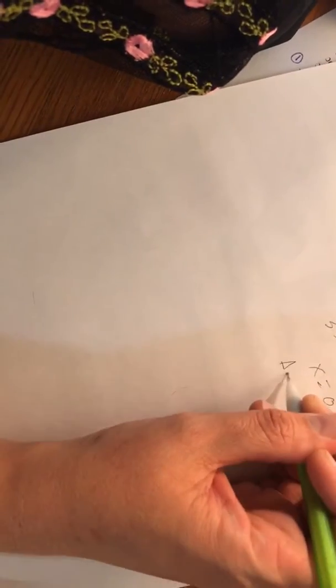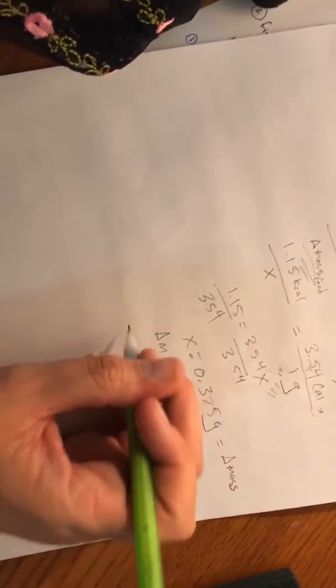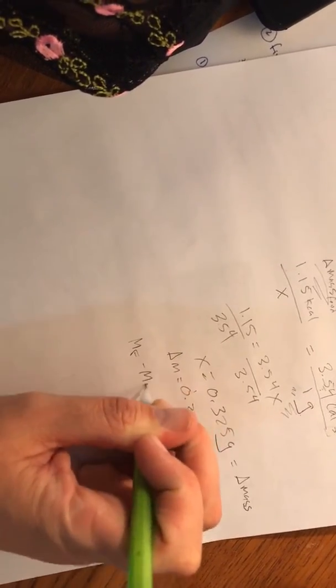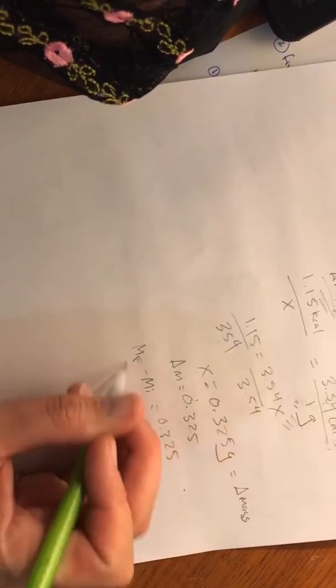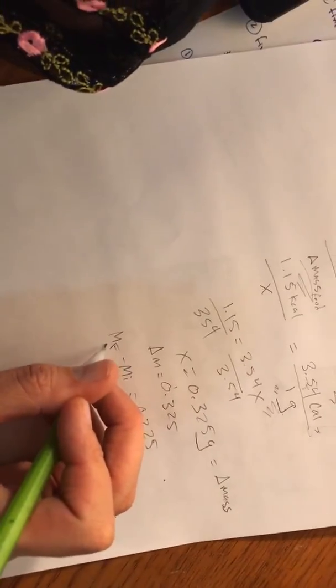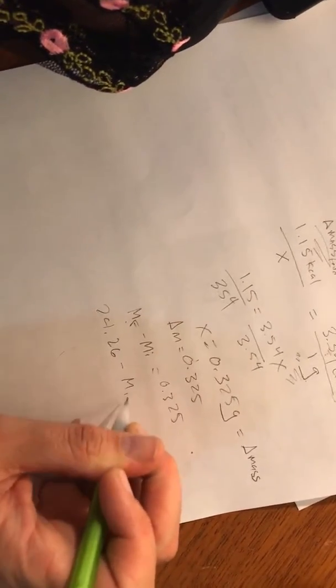So if delta M equals 0.325, well, delta M is mass final minus mass initial equals 0.325, which means mass final, which we have in the problem, is 24.26. We are looking for the mass initial.